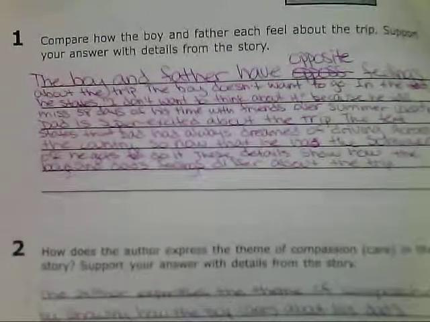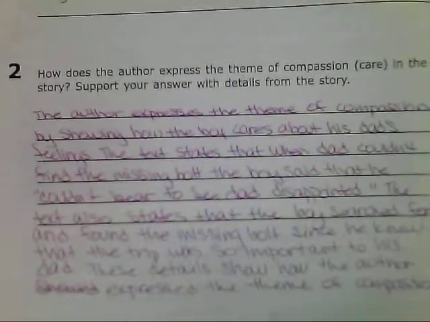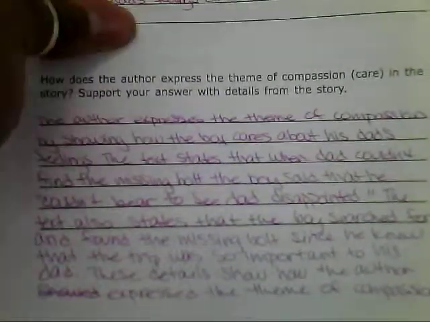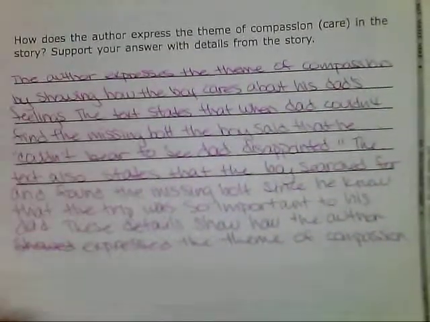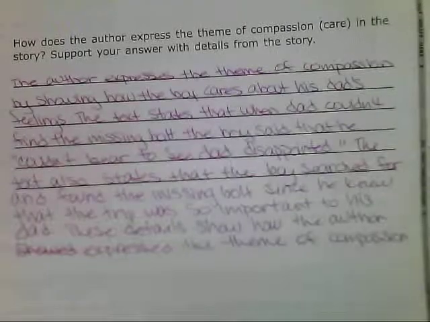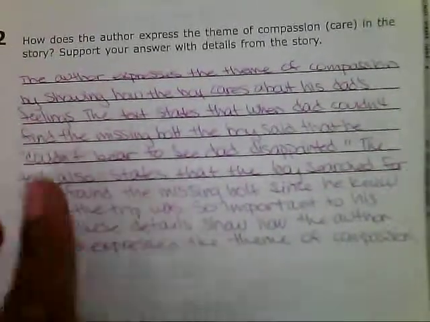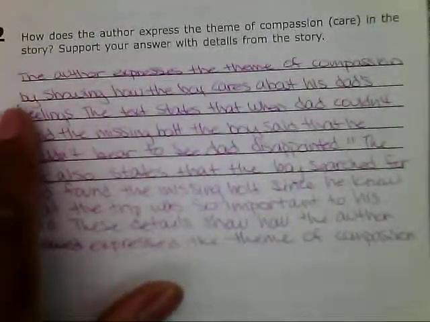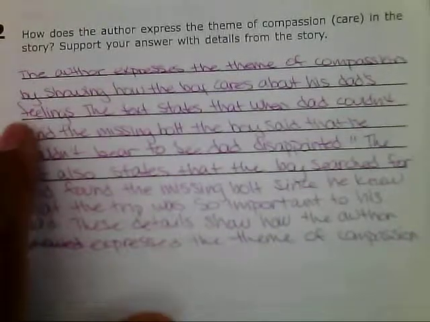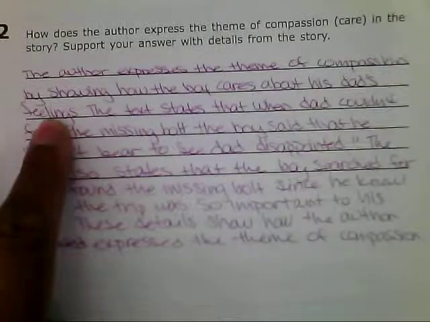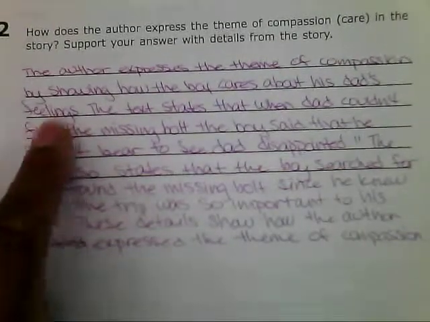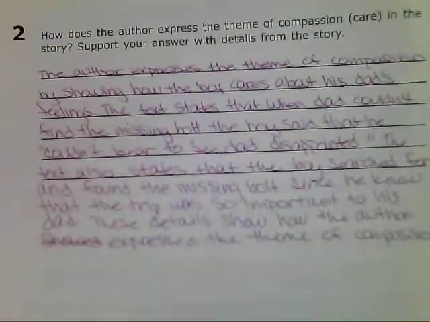Okay? Question number 2. How does the author express the theme of compassion or caring in the story? In other words, how do the characters, or how does one of the characters show that he cares about someone else? The author expresses the theme of compassion by showing how the boy cares about his dad's feelings. And so there's my very general answer. And now I'm going to use specific details from the text to support my answer.